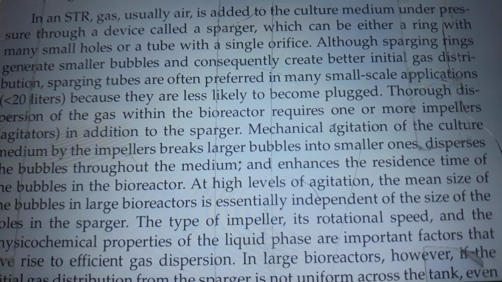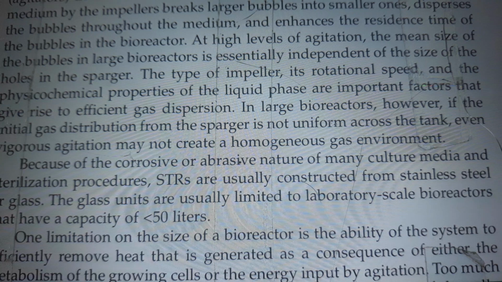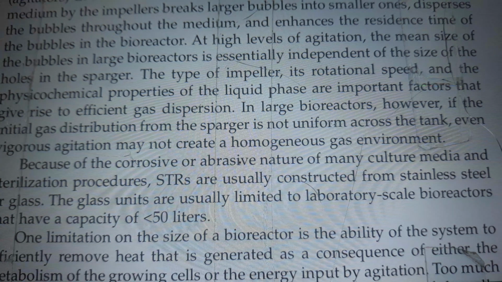At higher levels of agitation, the mean size of the bubbles in larger bioreactors is essentially independent of the size of the holes in the sparger. The type of impeller, its rotational speed, and the physicochemical properties of the liquid phase are important factors that give rise to efficient gas dispersion. In large bioreactors, however, if the initial gas distribution from the sparger is not uniform across the tank, even vigorous agitation may not cause a homogeneous gas environment.